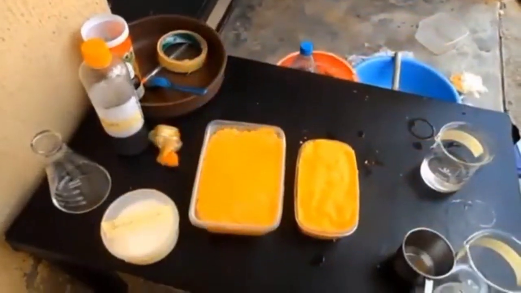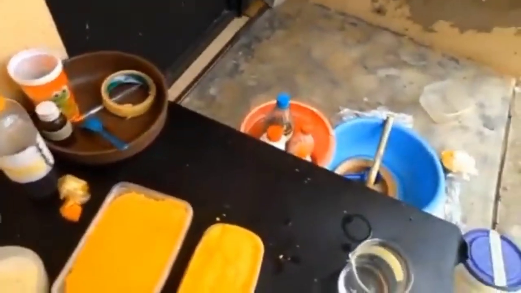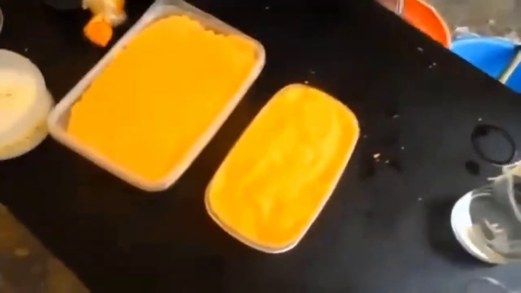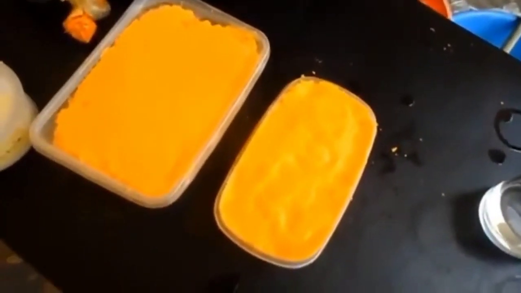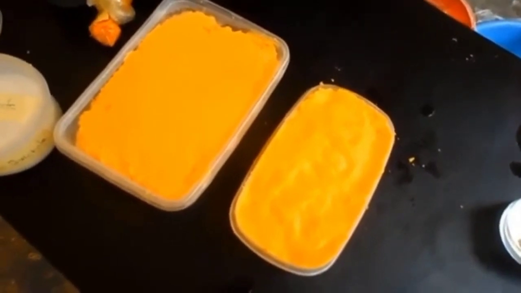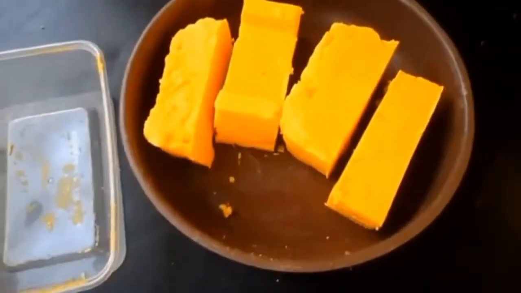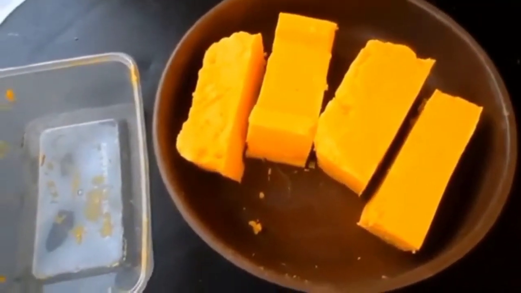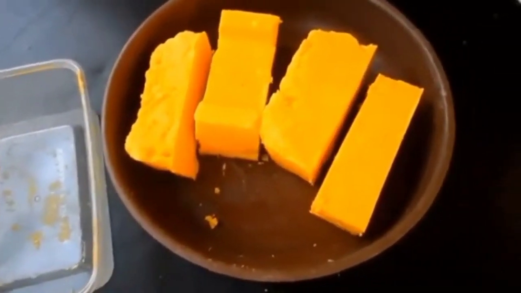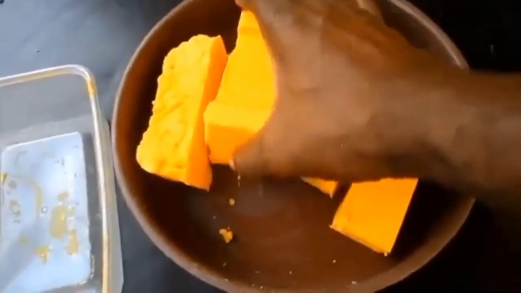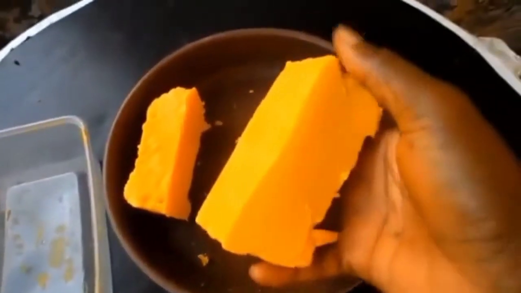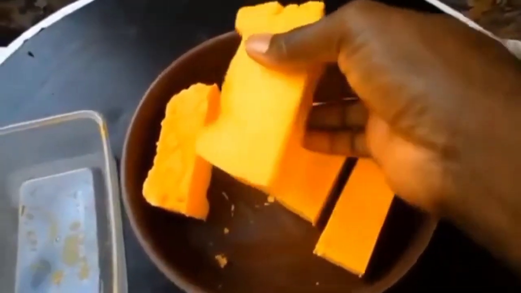Now this is your final soap, and this is how it looks like. In about 1 or 2 hours, it's going to solidify. This is how it looks like after it has solidified, and we have cut it into whatever shape we want. You can see this is your bar soap and it's ready for use.